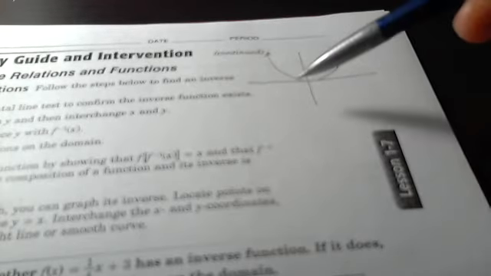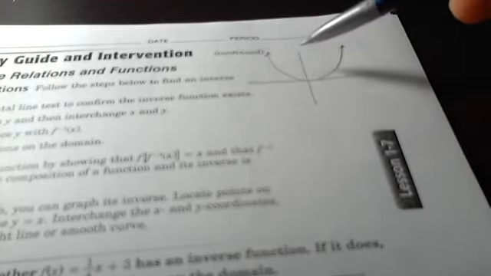What the horizontal line test does is it goes a little deeper than what the vertical line test does. The horizontal line test tells not only if there's one y for every x, but it also tells if there's one x for every y. And if it fails the vertical or the horizontal line test, like the graph y equals x squared would, then there is no inverse function to that.